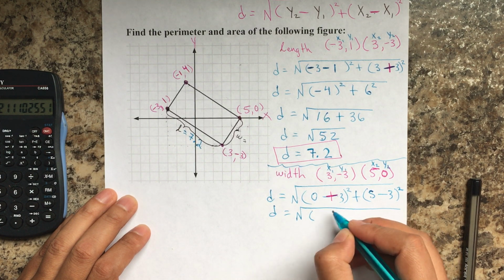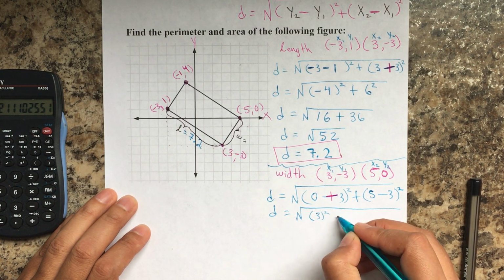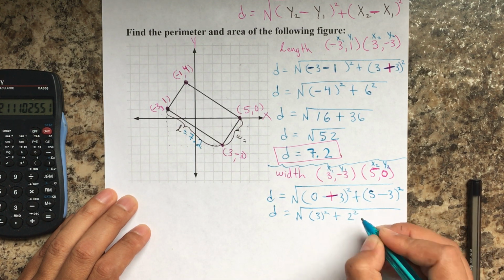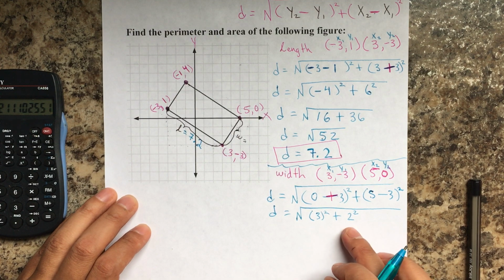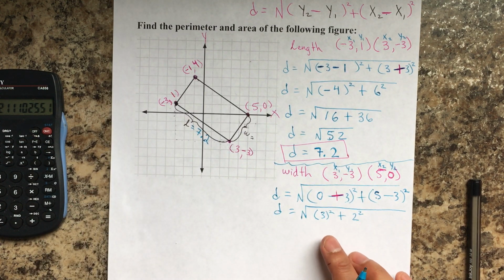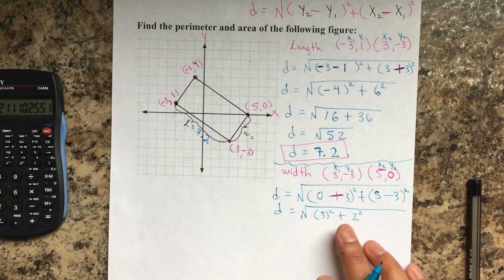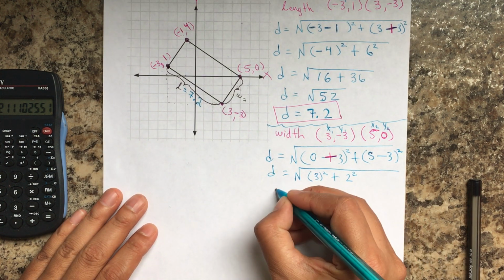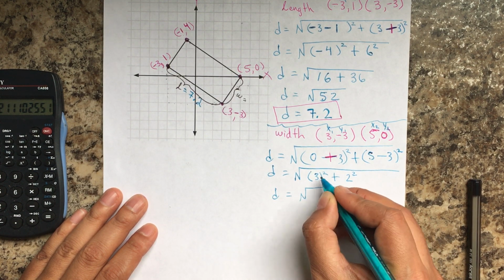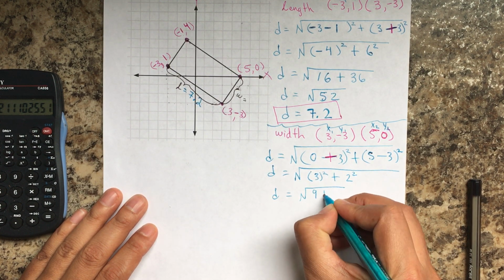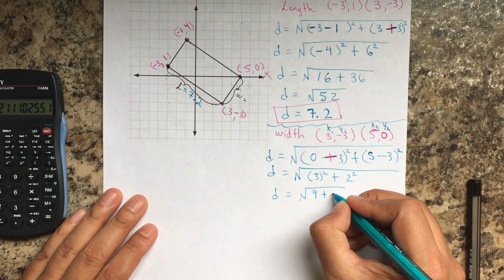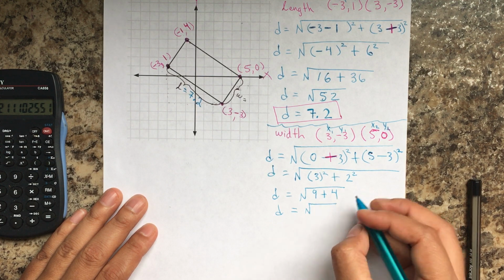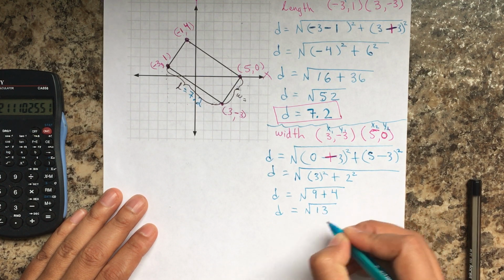So it becomes 0 plus 3 is 3 squared, plus 5 minus 3 is 2 squared. It doesn't matter if you put parentheses or not, because both are positive. The distance equals 3 squared is 3 times 3, meaning 9. 2 squared is 2 times 2, meaning 4. Now add 9 plus 4, which is 13.